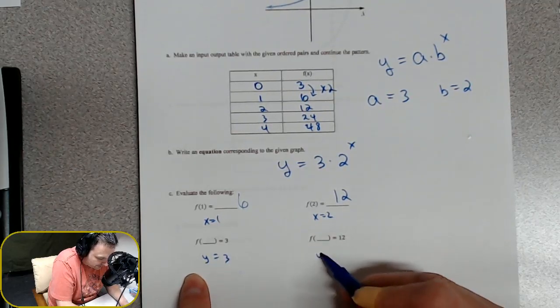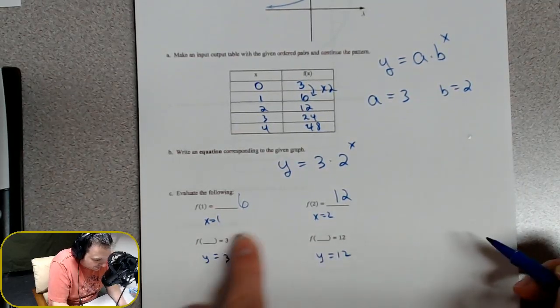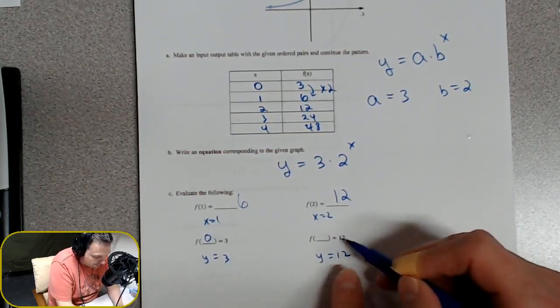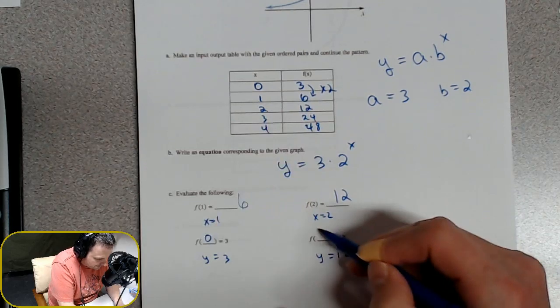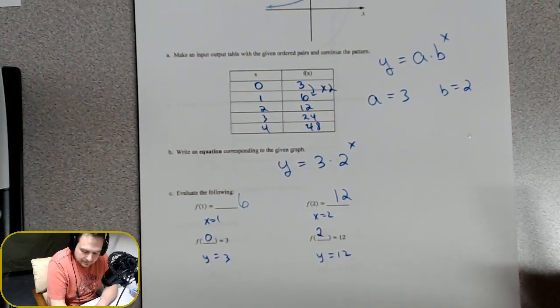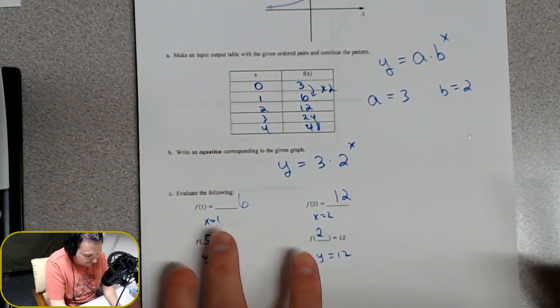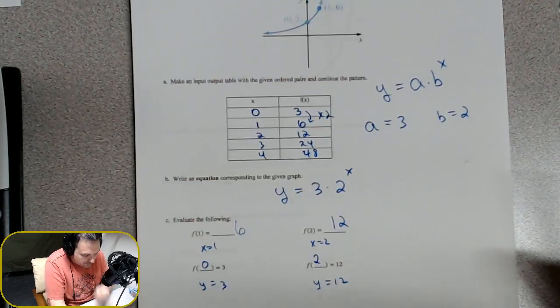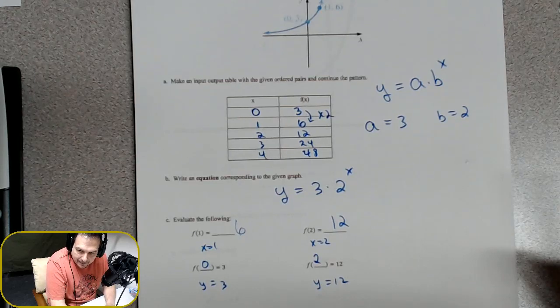Just reading the chart: when y is 3, x is 0. When y is 12, let's find it. X is 2. You see what I mean? That should be old business here. We should remember how to read our chart from there. You see how we did all that?